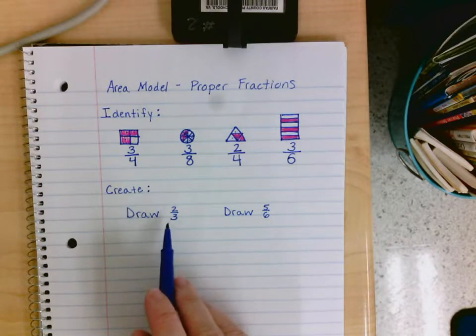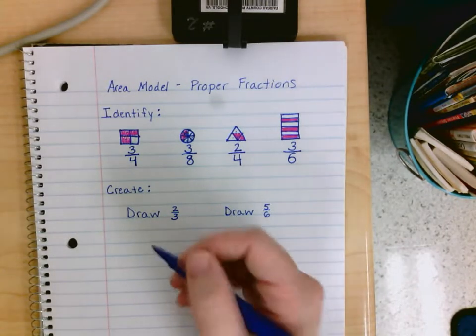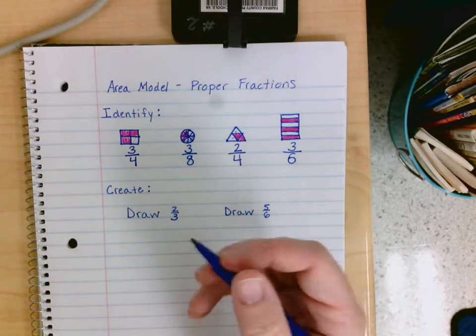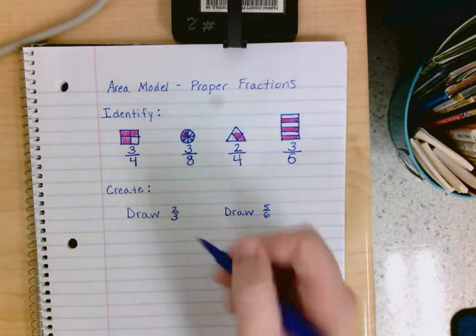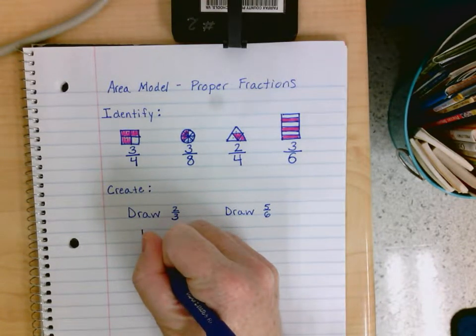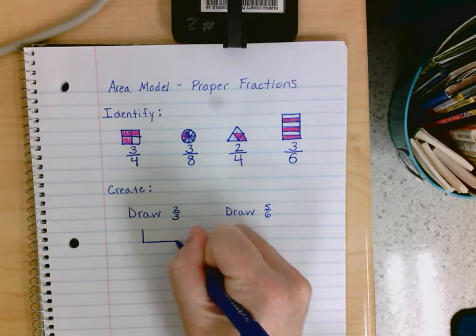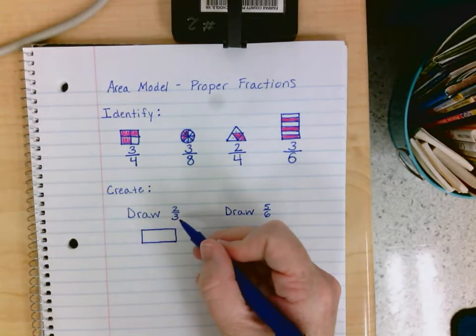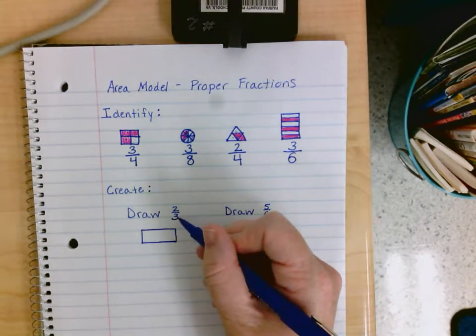Okay, next, creating the fraction. So representing this fraction with a picture can be a little bit tricky. The easiest shape for students to start with is a rectangle. So I'm going to do that for drawing 2/3. So I'm going to draw my rectangle, and then I'm going to think about the denominator, 3.